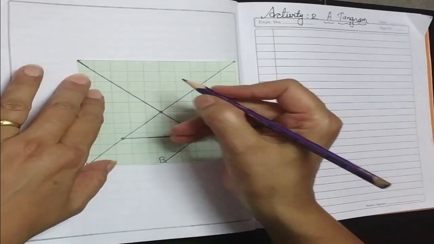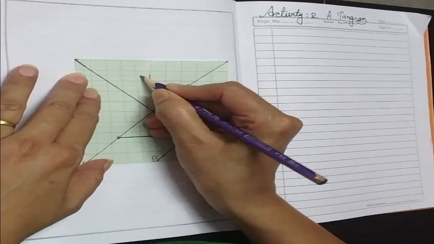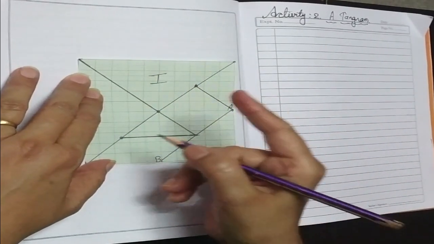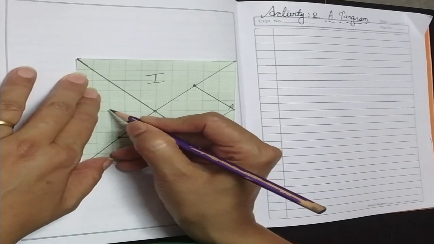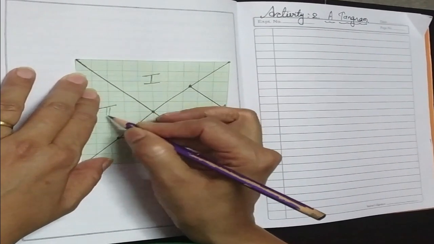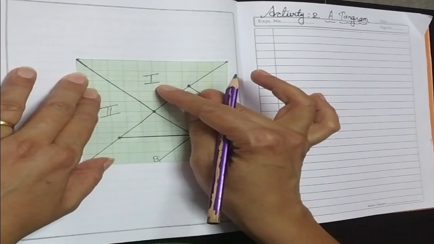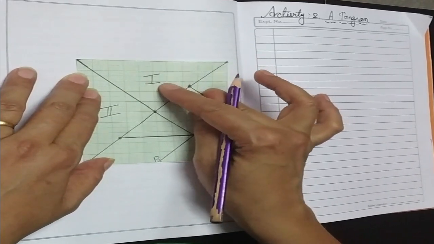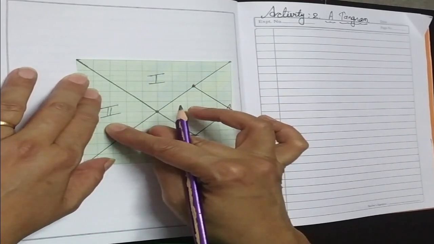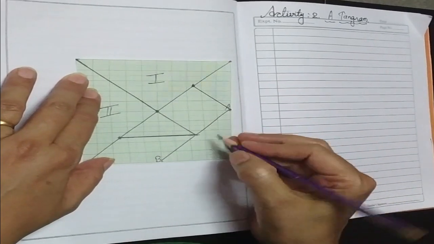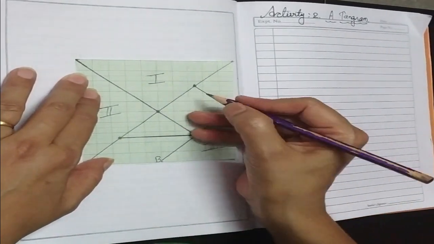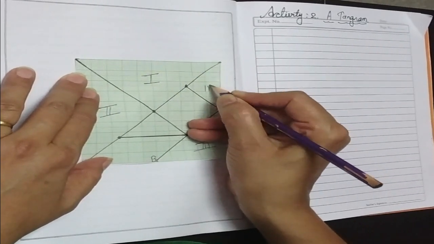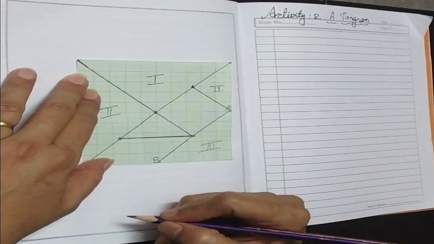We will count and we will number them. This is the first part. Try to number them with the Roman numerals. So this is first part, this is second part. So first part is, which shape is it? Yes, triangle shape. Then the second part is again a triangle. Then here this is third part, which is also a triangle. Then this is fourth part, which is also a triangle.